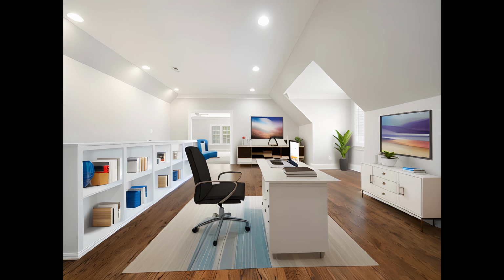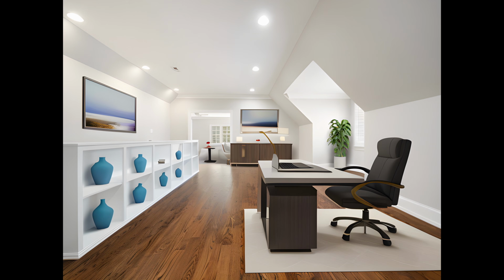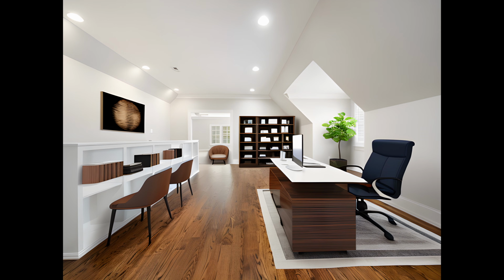On another note, can we talk about how cool it is that the program recognizes that this is a shelf and then it fills that shelf with stuff? That's actually smarter than I thought it would be.